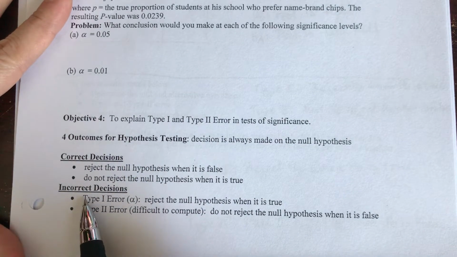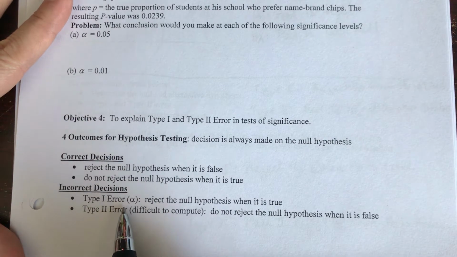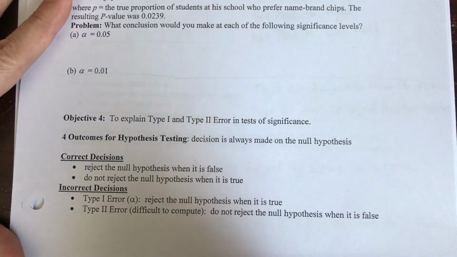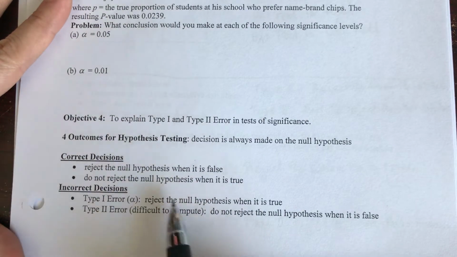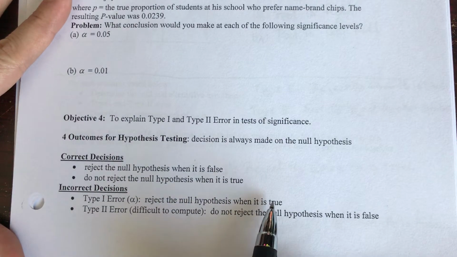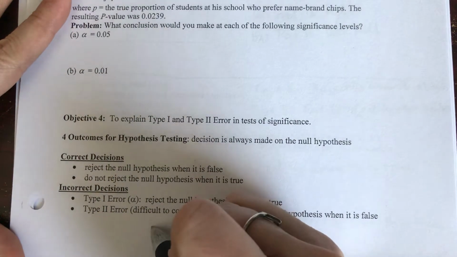So the first is called your type 1 error. And your type 1 error is your alpha. So if alpha equals 0.05, then that means that you have a 5% chance of making a type 1 error, all right? Alpha equals 0.01, then you have a really small chance. You only have a 1% chance of making a type 1 error. The type 1 error is when you reject the null hypothesis, but it was true, and it should have been do not reject. A type 2 error is something that we call beta.